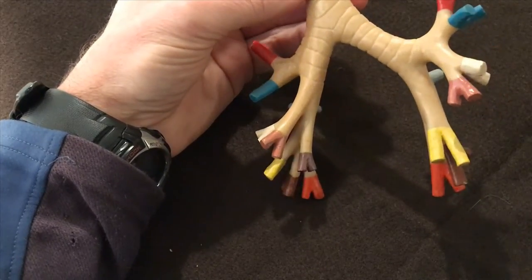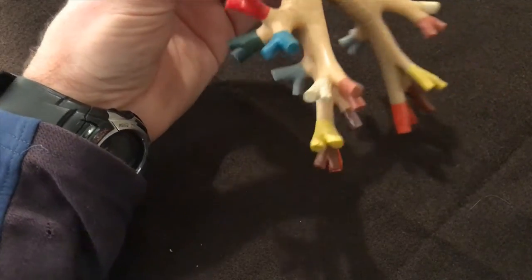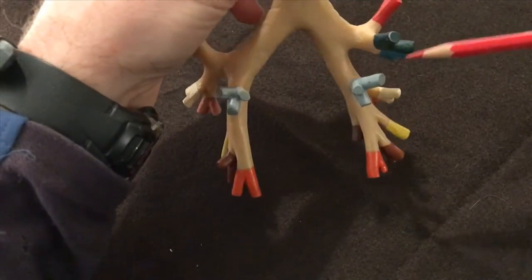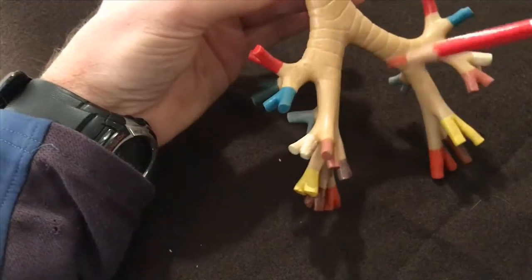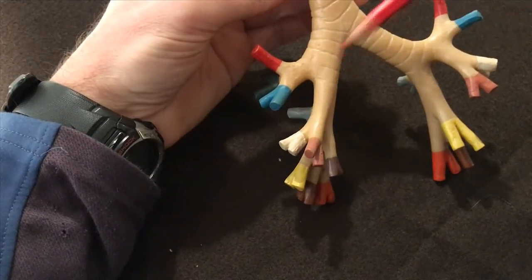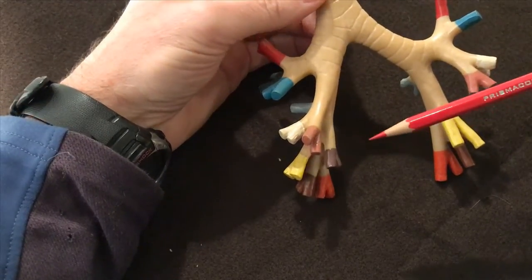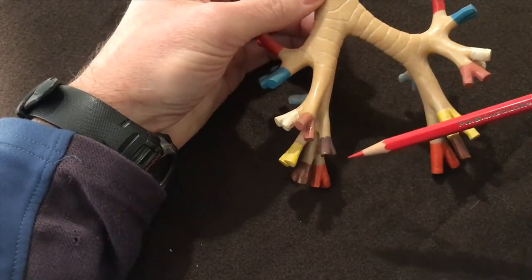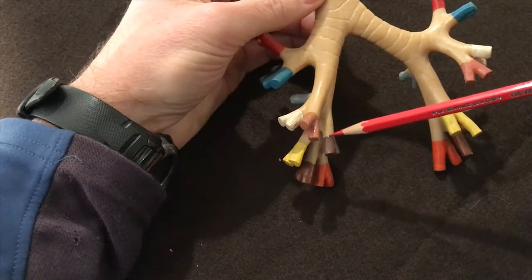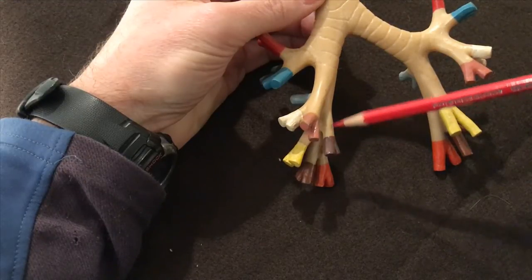Let's go ahead and talk about the right lower lobe bronchus. The first thing that comes off of the right lower lobe bronchus is this segment right here. This is the superior segment of the right lower lobe. Then you're left with the so-called basilar segments, and those are these right down here. Let's go over those.